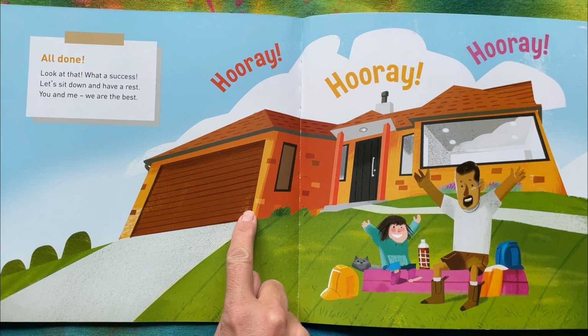Lots of different lines here. Look at that curved line over the window. This house has a curved roof that goes into a straight line. Another curved archway there.